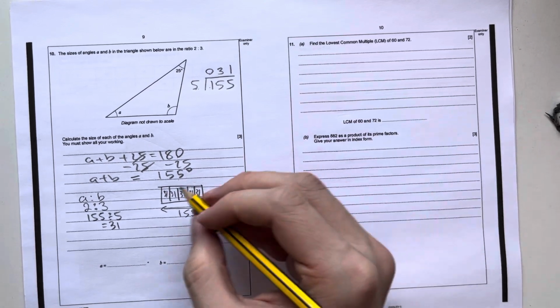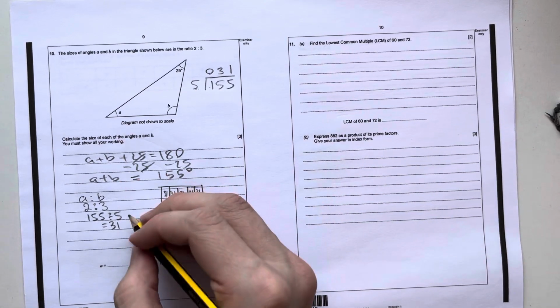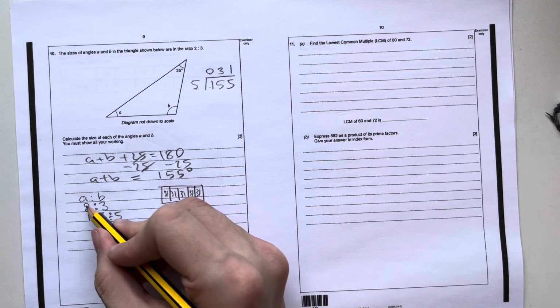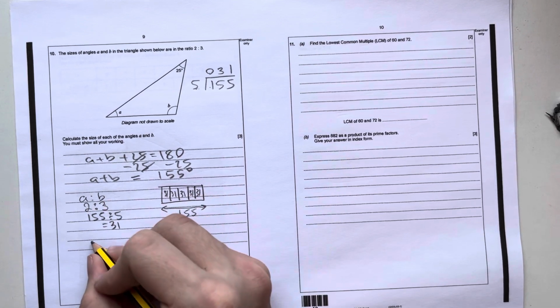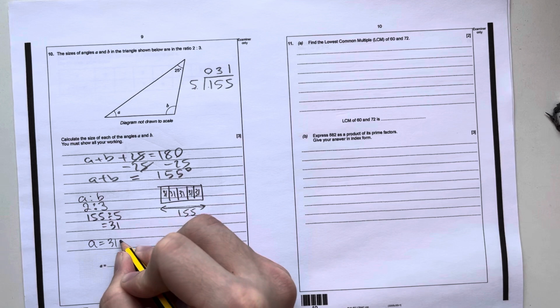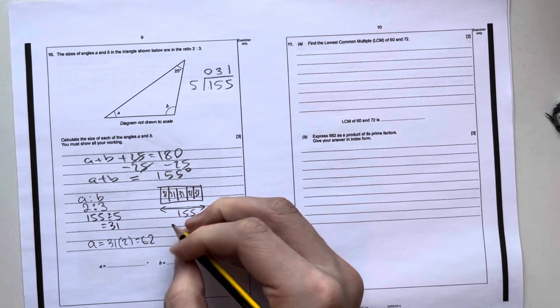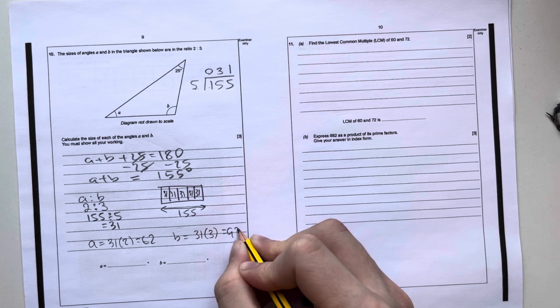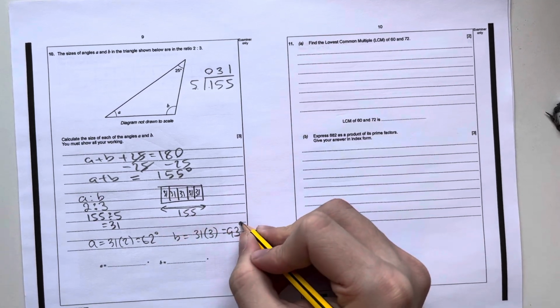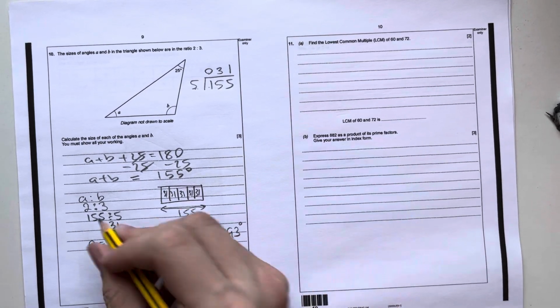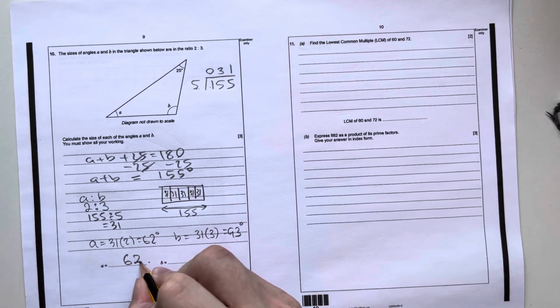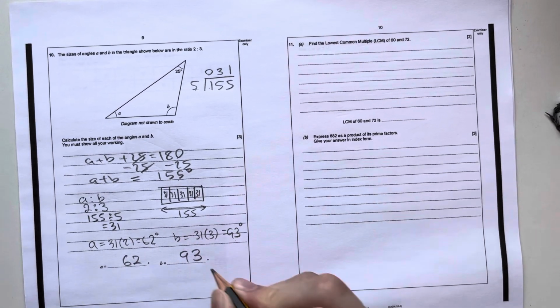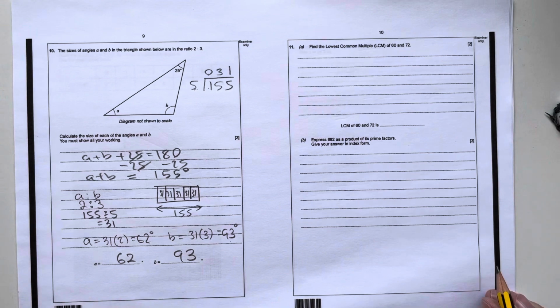So now A gets 2 parts and B gets 3. So A is 31 times 2, which is 62, and B equals 31 times 3, which is 93. I know these are correct because they add back up to 155. So A is 62 degrees and B is 93 degrees, which is quite a nice question, I think.